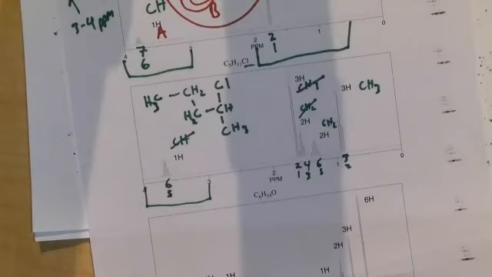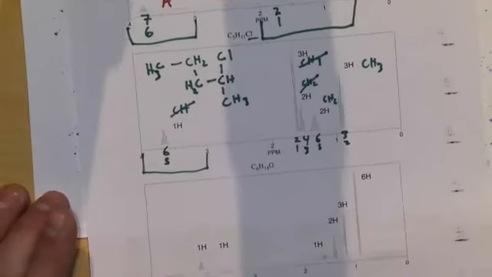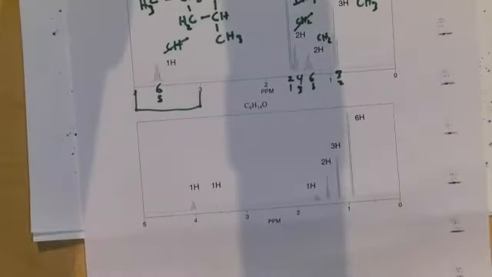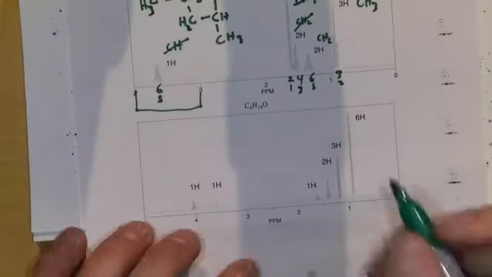So moving on from halogens to oxygens. So if you have a single oxygen, there are 4 different possibilities for what you can have.